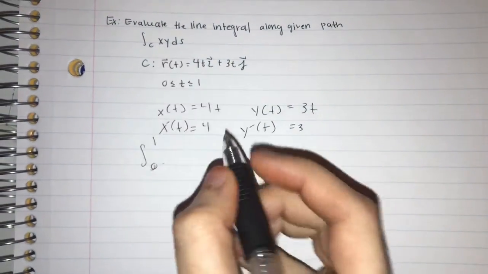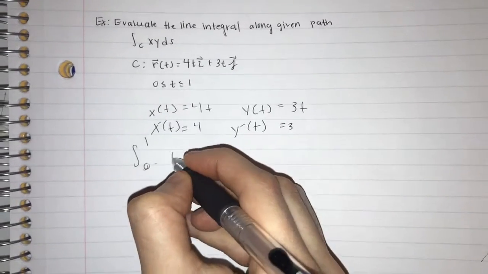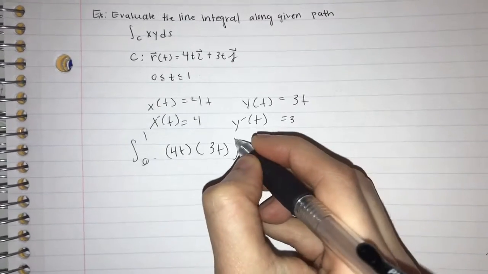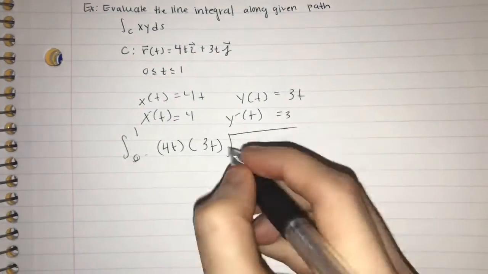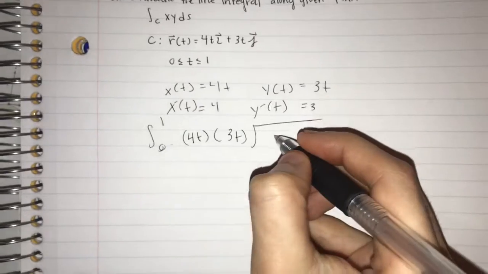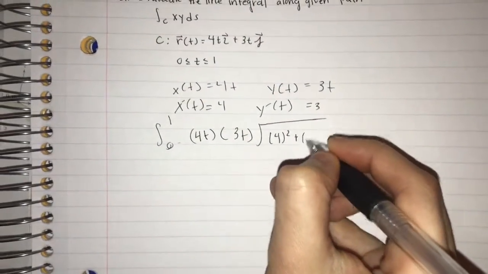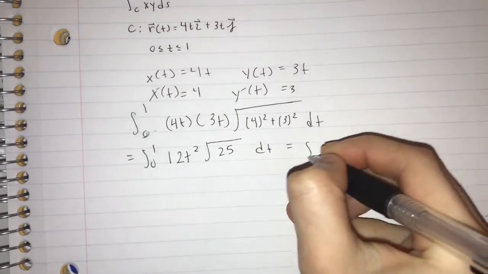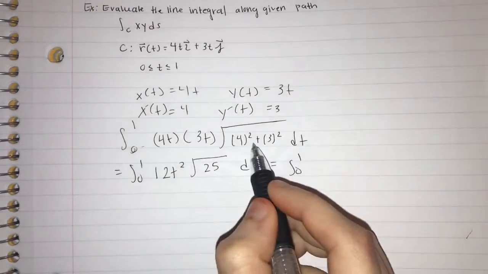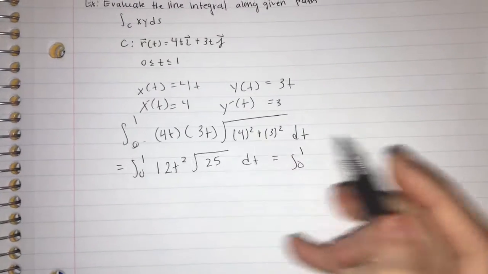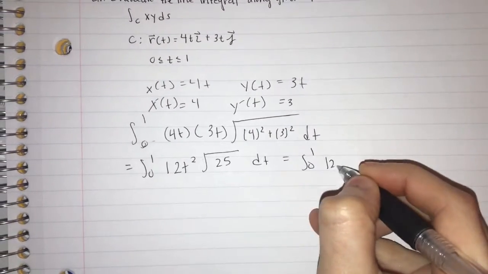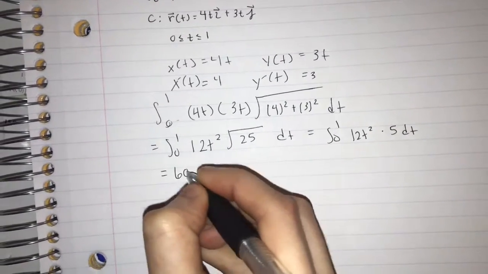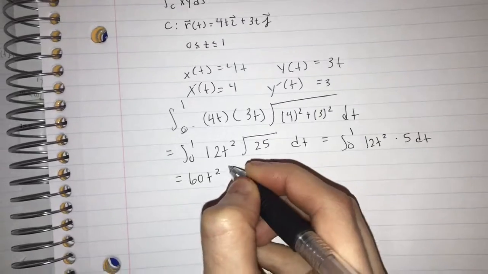It's x times y, so 4t times 3t, and then the magnitude, which would be the square root of 4 squared plus 3 squared, so that would be 25, under the root, dt. So you're just following the formula. These are the derivatives squared and added up. So we have 12t squared times 5 dt, so that's 60t squared.